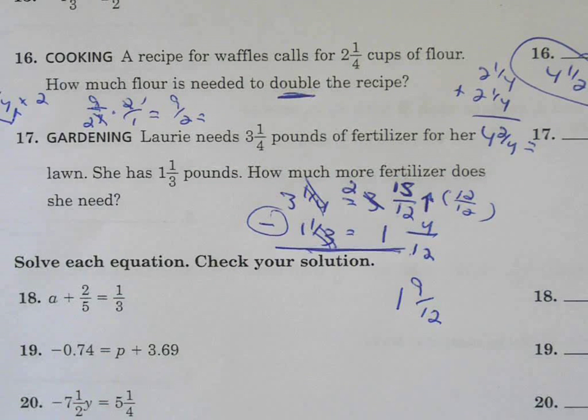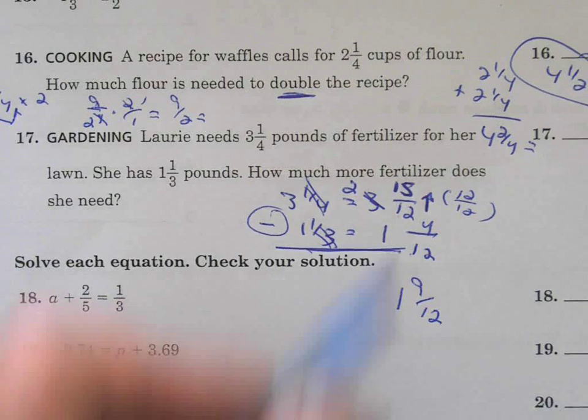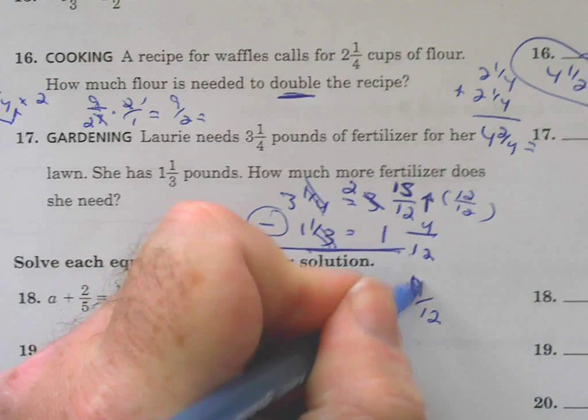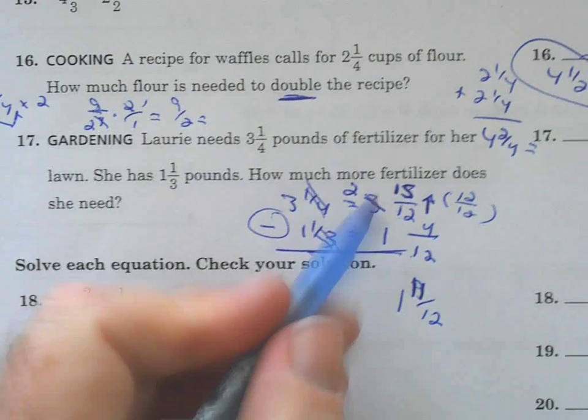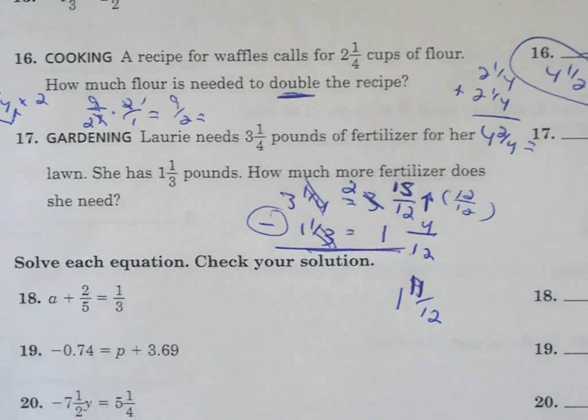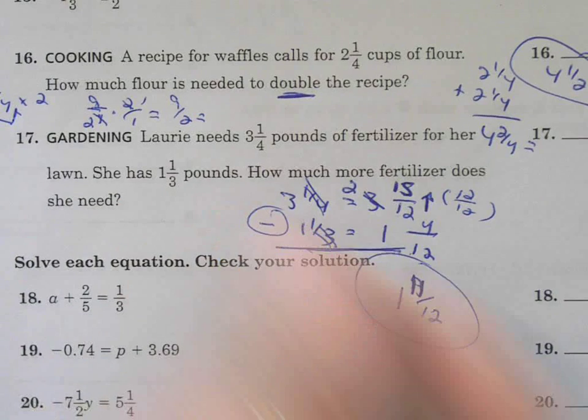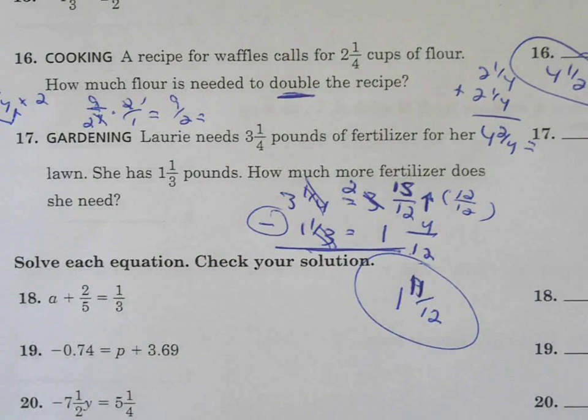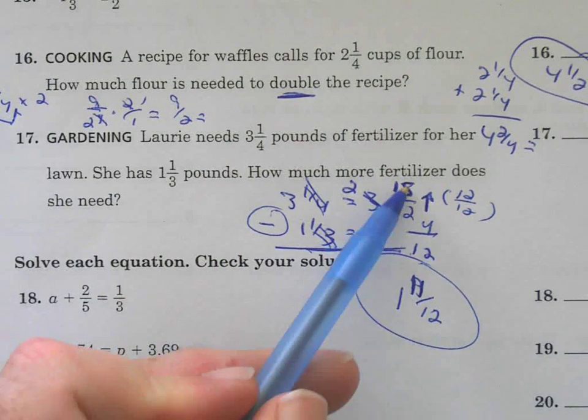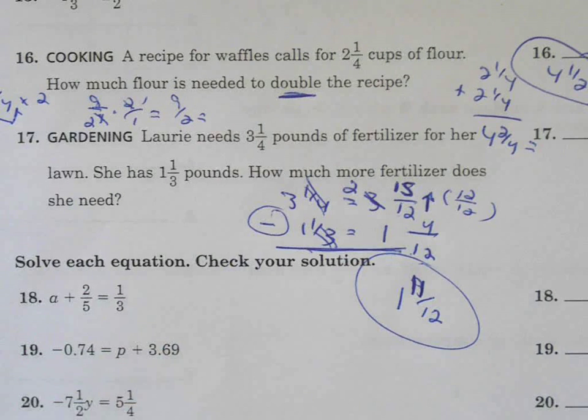Alexis. Yeah, 15 minus 4 is 11 in the normal world. 15 minus 4 is 11. 1 and 11 12. And yes, every once in a while you'll make mistakes. Go back, double check your stuff. 15 minus 4 is 11. 1 and 11 12.